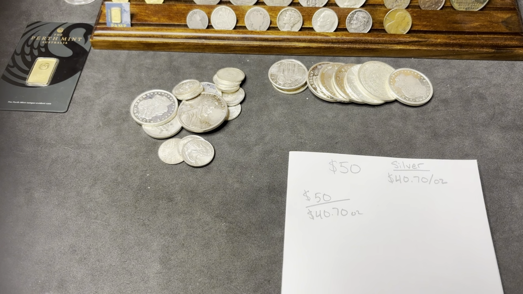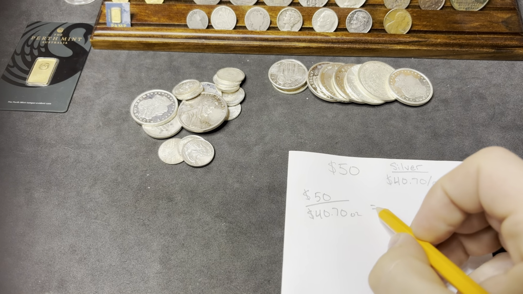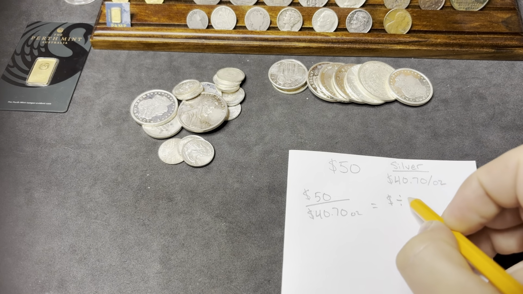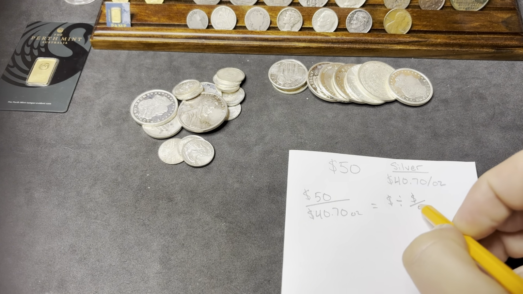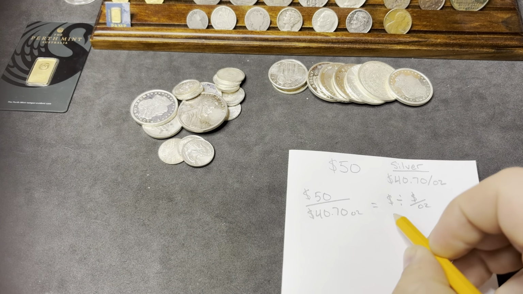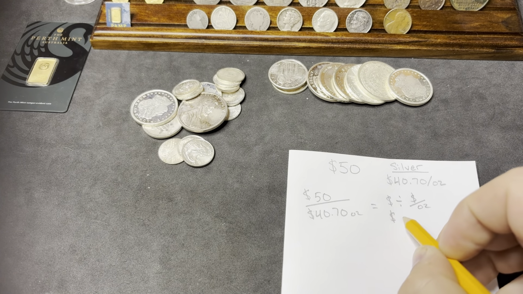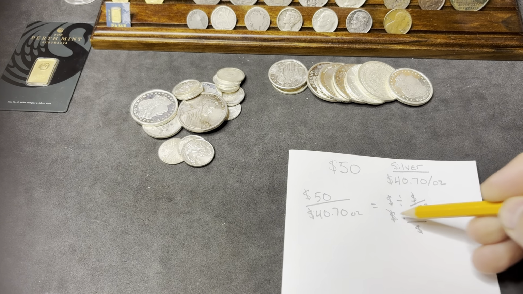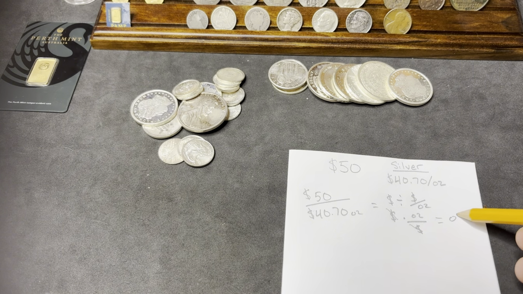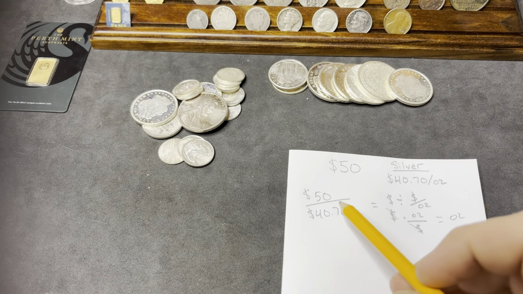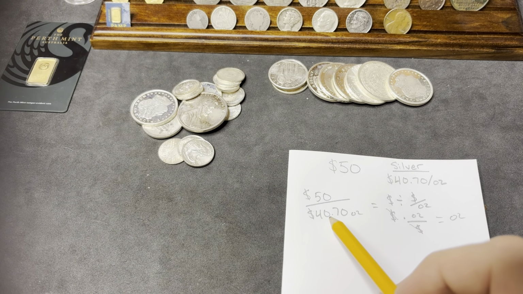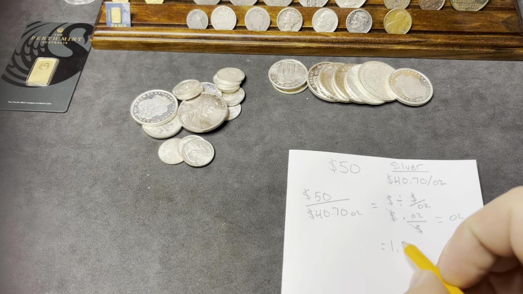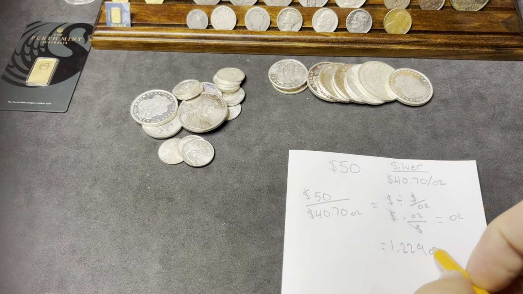And as you can see, the units are going to work out quite simply for us. It's dollars divided by dollars per ounce. When we divide fractions, that turns into dollars times ounces over dollars. The dollars will cancel out and we'll end up with ounces. So this 50 divided by $40.70 actually gets us 1.229 ounces.